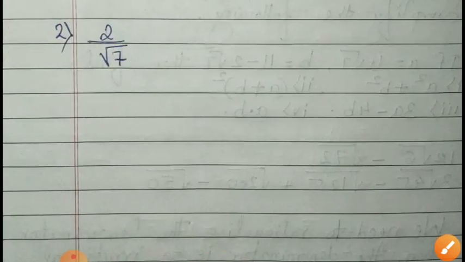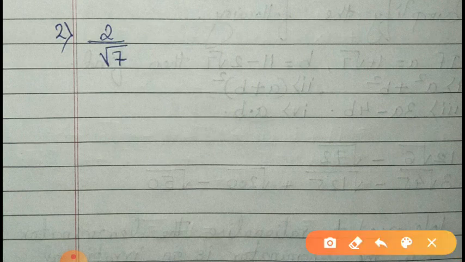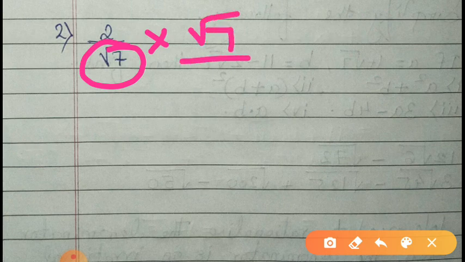Okay, now see the next one. It is 2 by root 7. Now what is the denominator? Root 7. Root 7 is what? Irrational number. So what should be done? It should be multiplied with what? Your numerator and denominator should be multiplied with root 7. Okay.